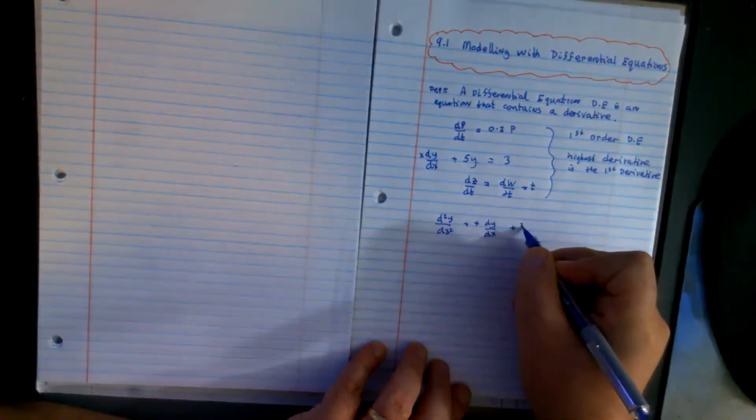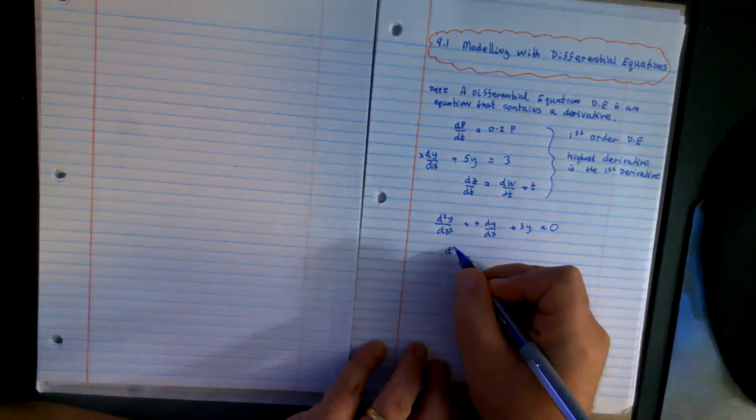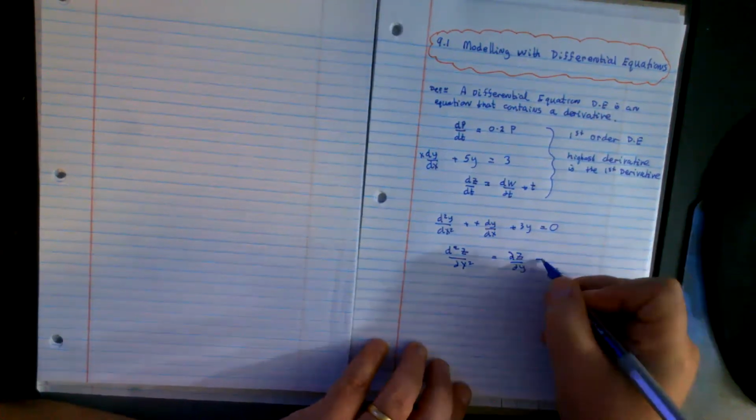Now, that's not the only kind of differential equation. There's no reason why you couldn't, for instance, have d squared y over dx squared plus x dy by dx plus 3y equals 0, or d squared z over dx squared equals dz over dy plus a z.